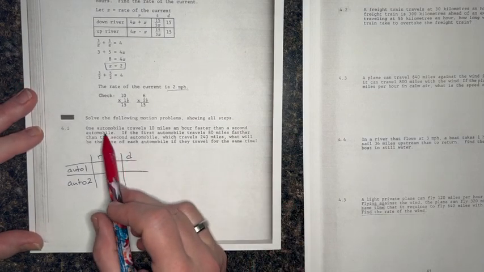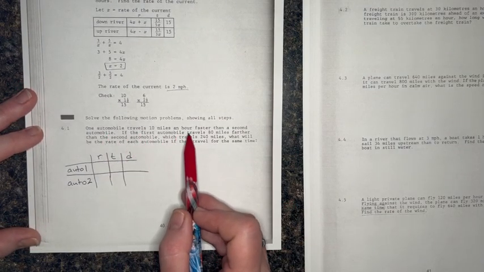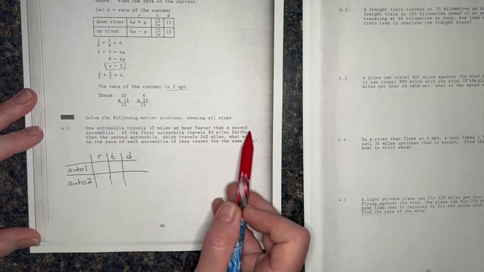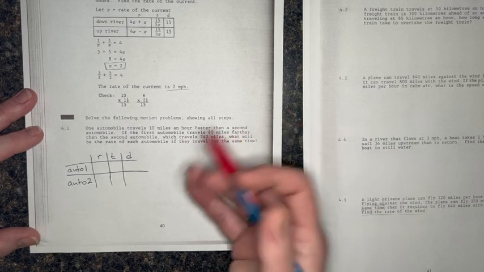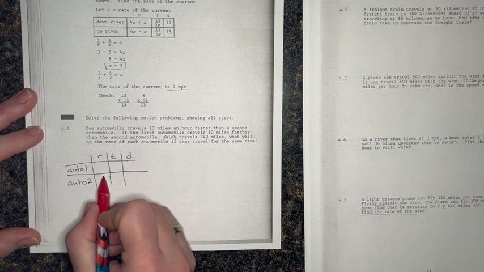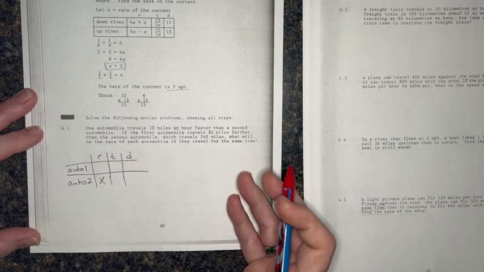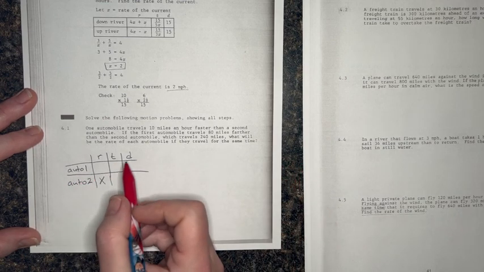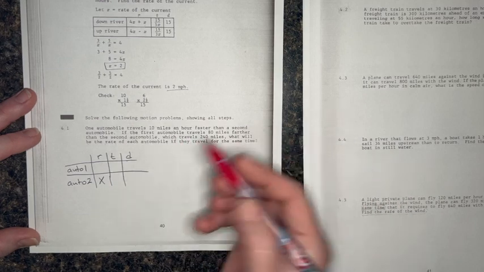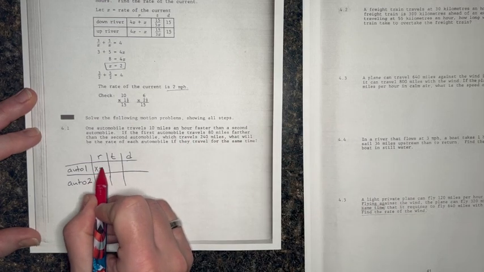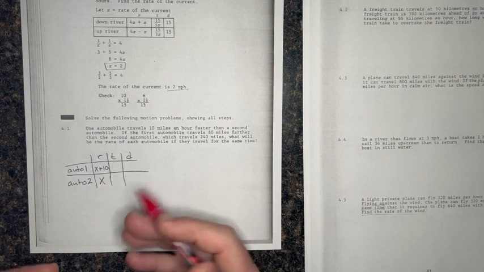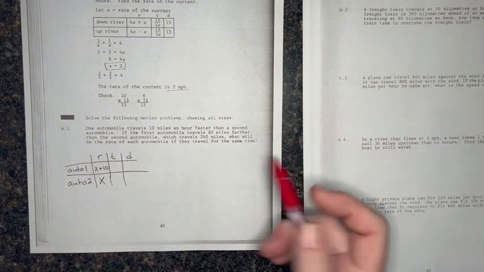Now, it says one automobile travels 10 miles an hour faster than a second automobile. So which one is the slowest? Well, it's automobile 2, so that becomes our x. And automobile 1 is 10 miles an hour faster. Well, that's x plus 10. That's how we represent 10 miles an hour faster.